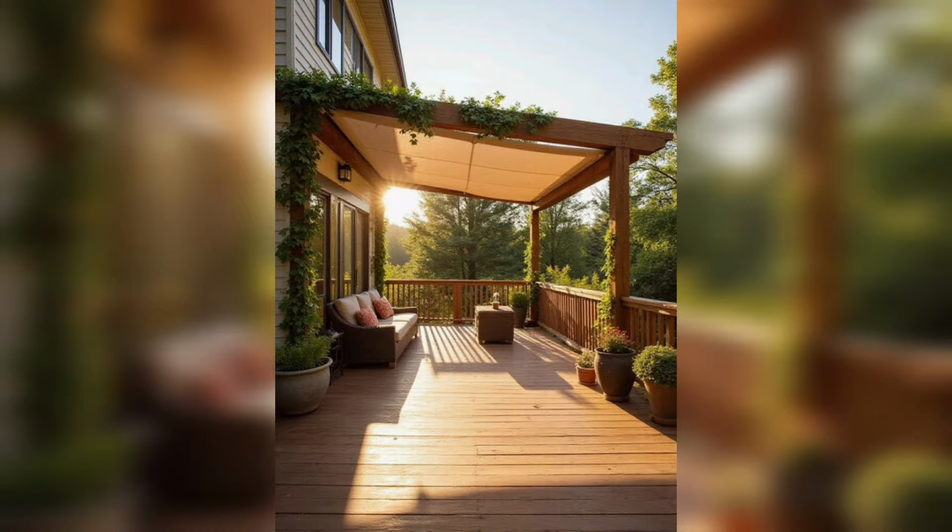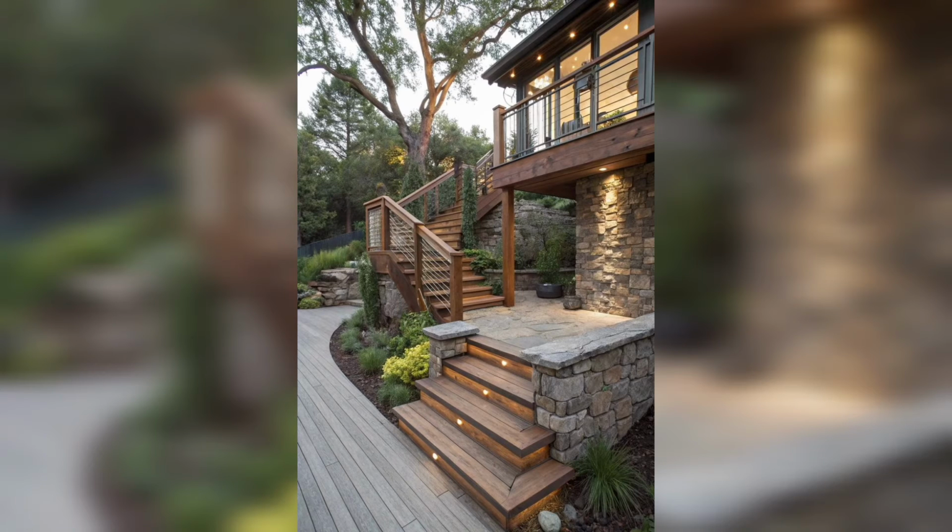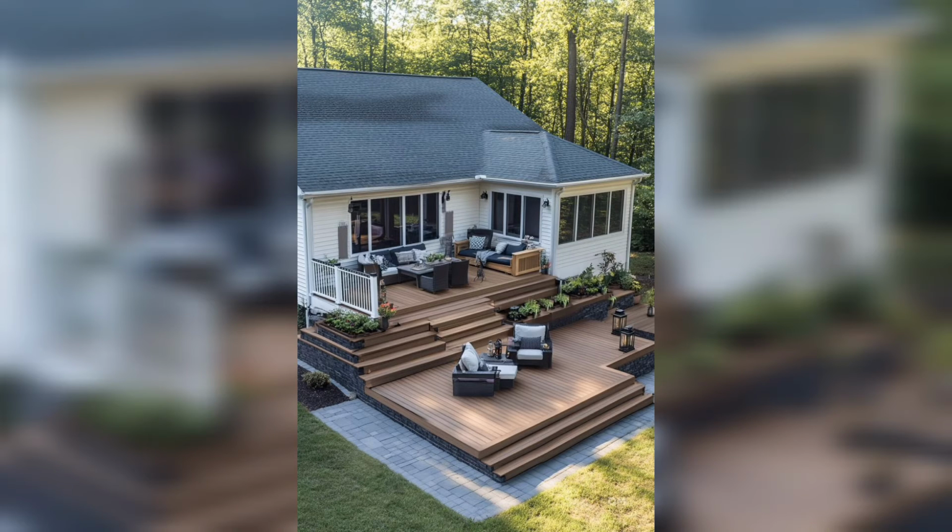Boundaries idea: storage under the seat and great for games or gardening tools.